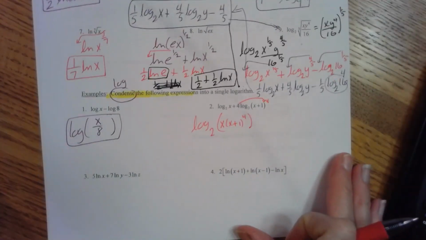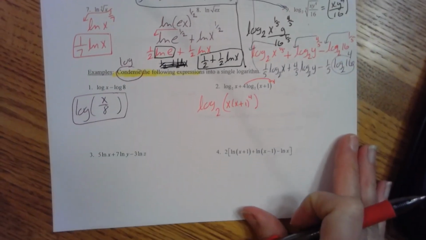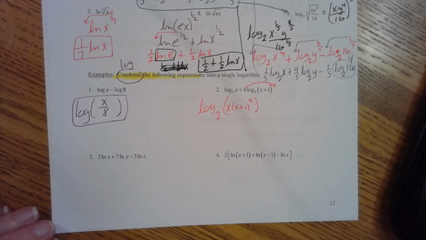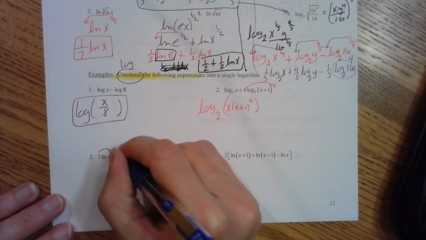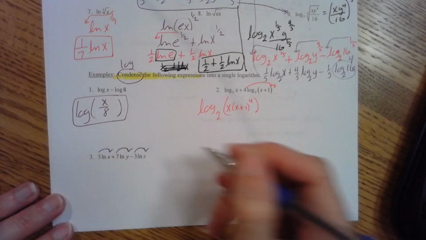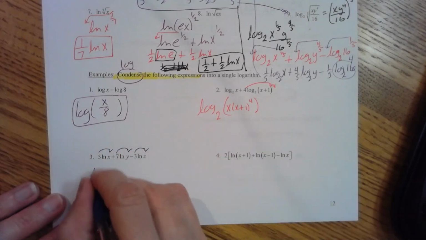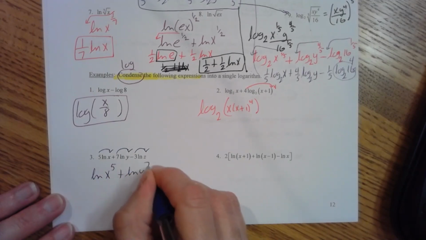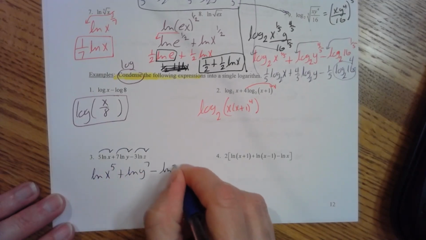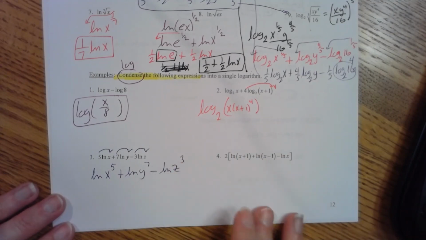So on number 3, we have lots of powers that need to jump back up. This is a power, so it jumps back up, becomes x to the 5th. This one jumps back up, and the 3 jumps back up. So we're going to have the natural log of x to the 5th plus the natural log of y to the 7th minus the natural log of z to the 3rd.